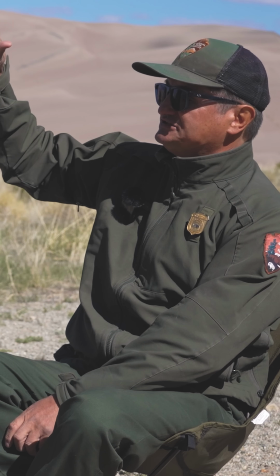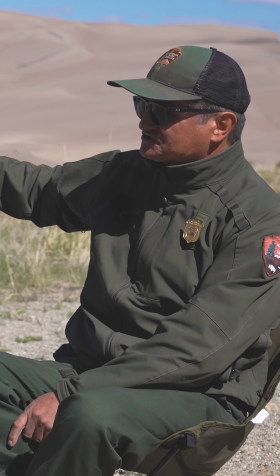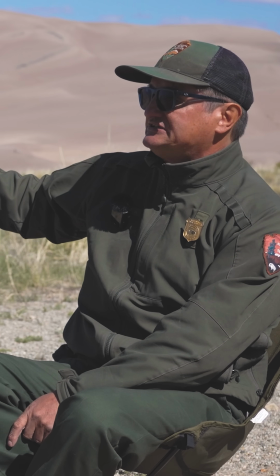So directly on the eastern edge of the dune field, you'll see some huge dune forms. You'll see 500-foot slip faces that aren't created by wind, they're created by stream erosion. So Medano Creek is flowing at the base of this dune, it's truncating it, and it's eroding sand from that part of the dune field and transporting it over to this part of the dune field.